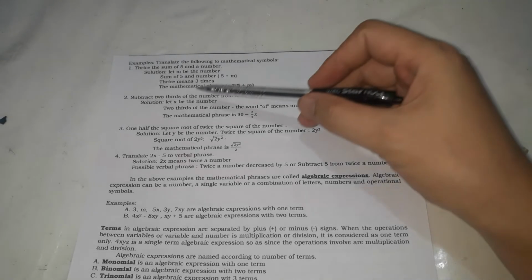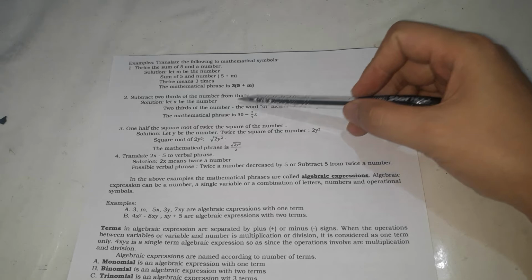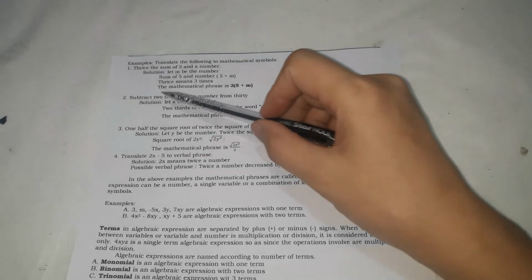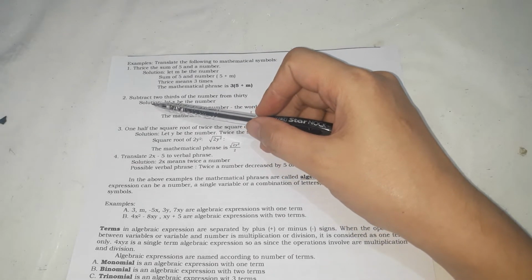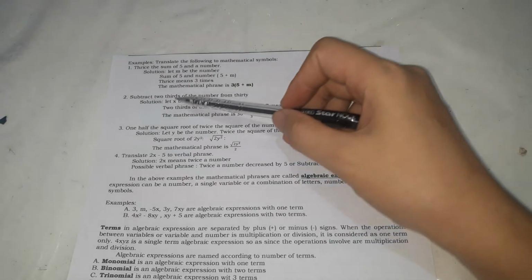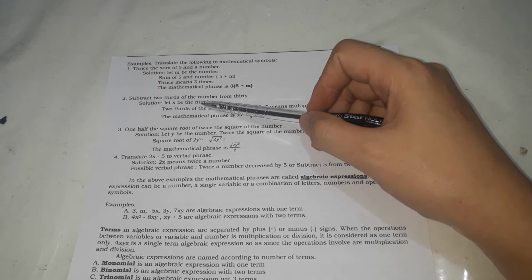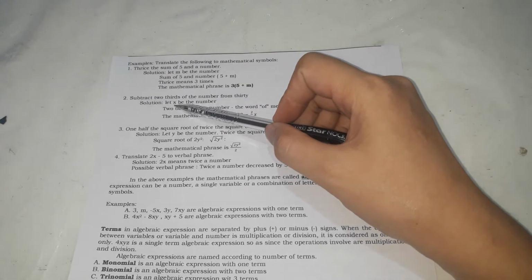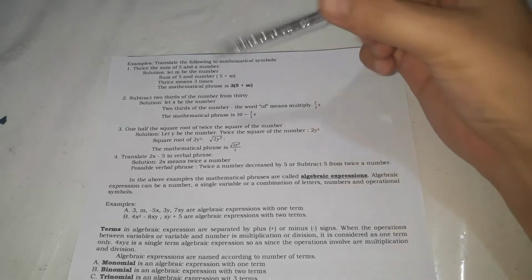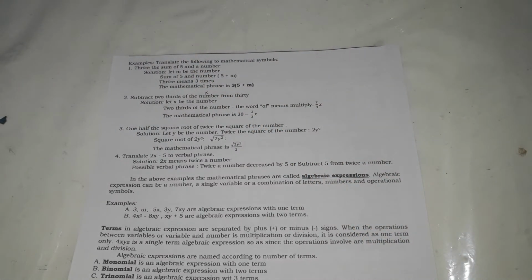Next, subtract 2/3 of the number from 30. So, subtract, we're going to use subtraction, minus 2/3 of the number. Here is a number. We do not know the number, so we're going to let x be the number. We're going to represent the number by letter x, or the variable x.